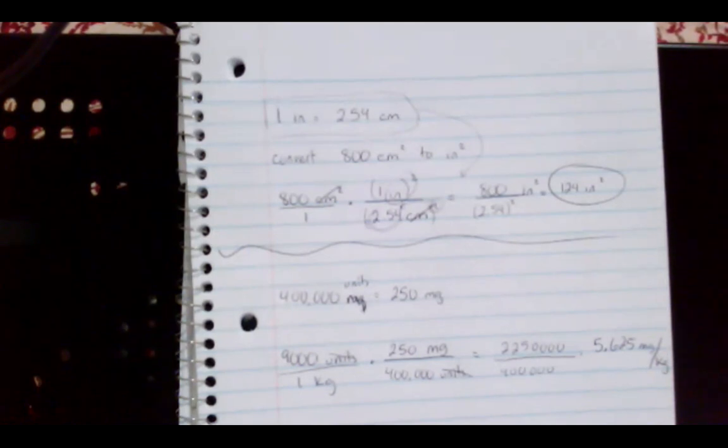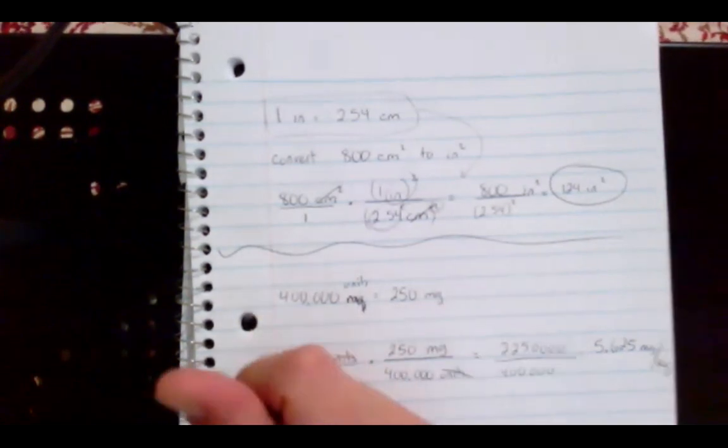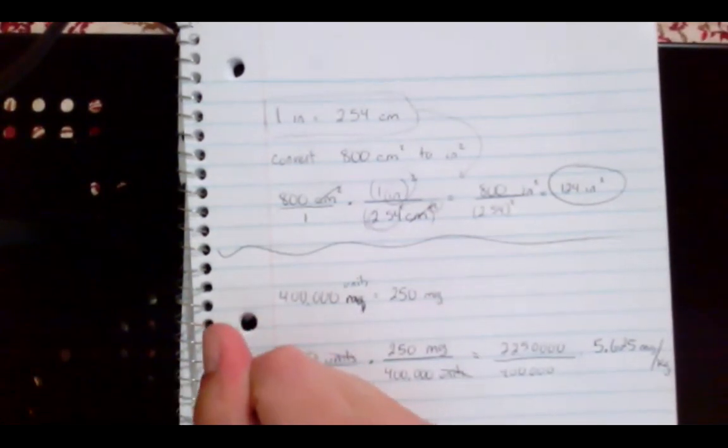And then there's a follow-up question here that says, how many milligrams of penicillin would a 20 kilogram child take in one day? Remember that this amount that's prescribed, this 9,000 units that we mentioned before, is every 6 hours. So you need to keep that in mind. At the end, when we get our answer, remember that that medicine's only going to last for 6 hours. So we're going to have to multiply that by 4 in order to turn it into one day.